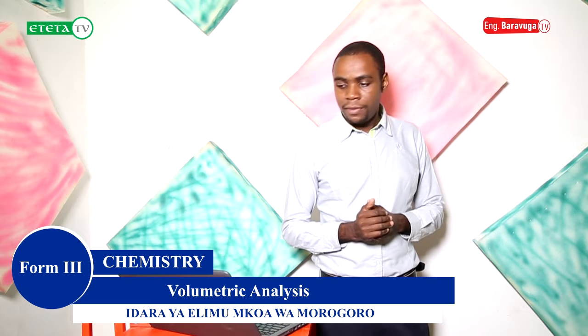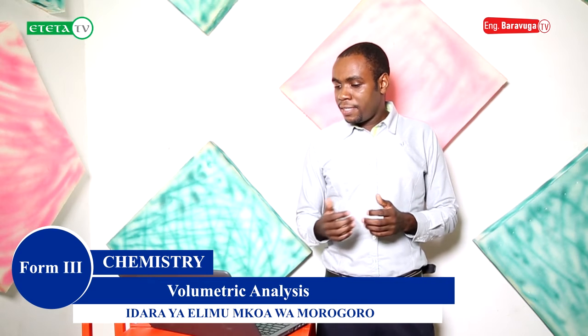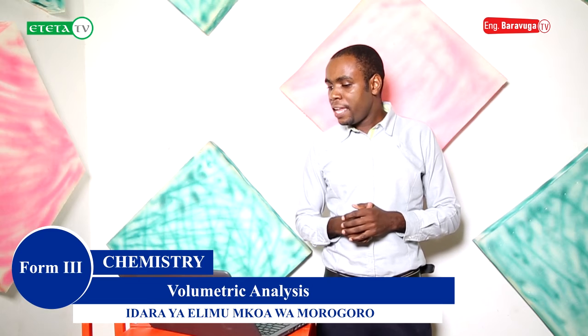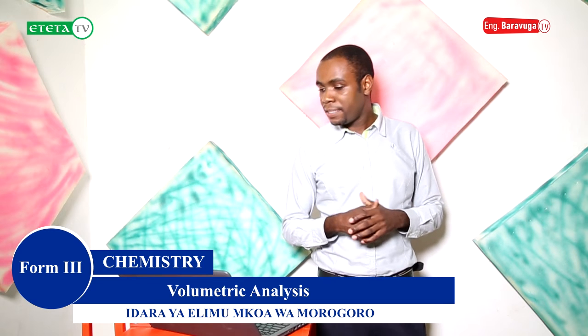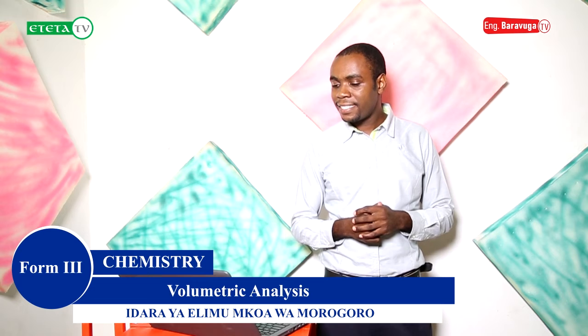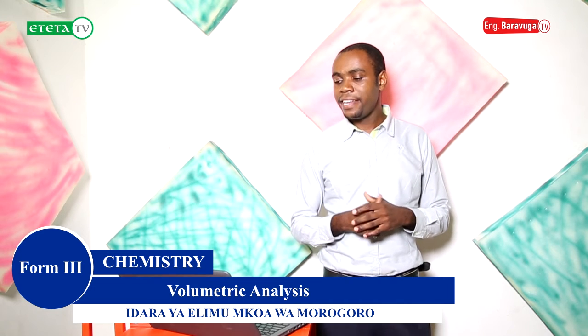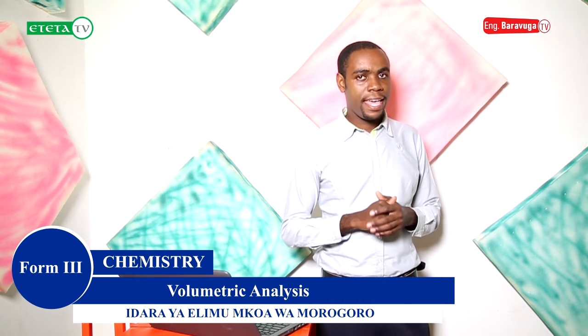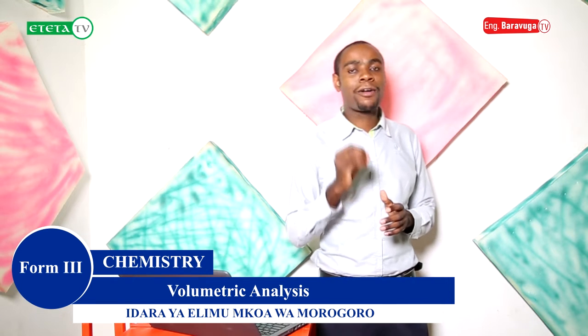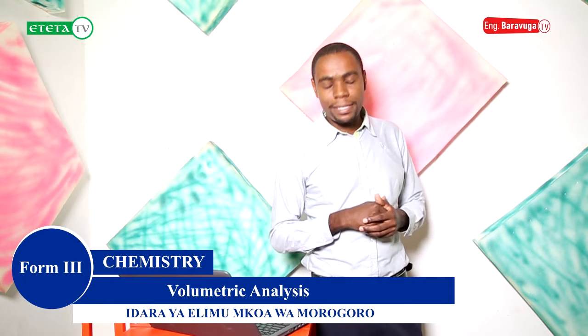Another question. The question says, calculate the molar mass of 10.6 grams per decimeter cube of 0.1 molar X carbonate, and identify element X. Here you have been asked to calculate the molar mass.